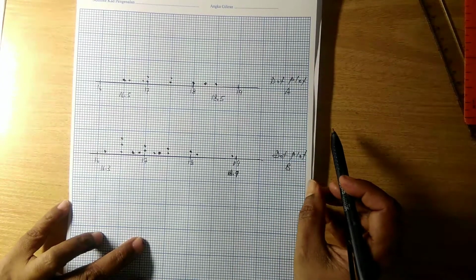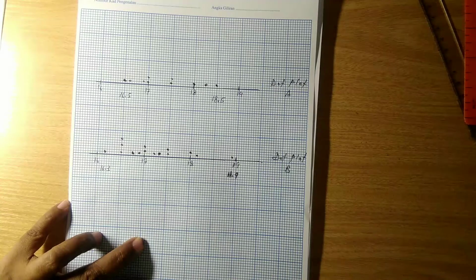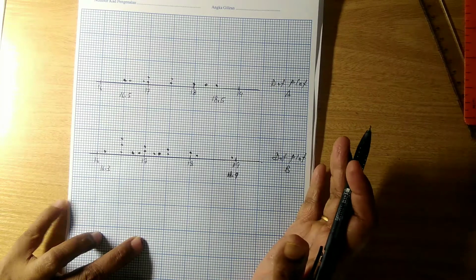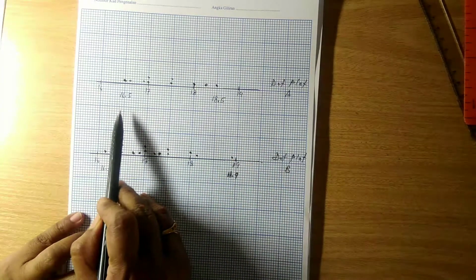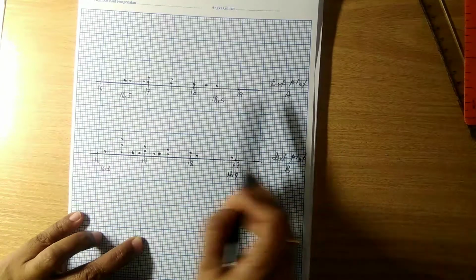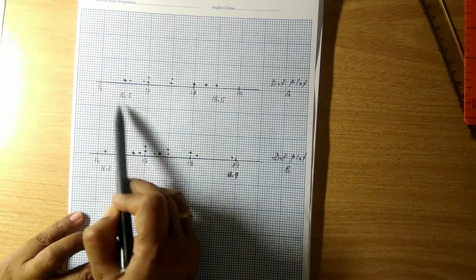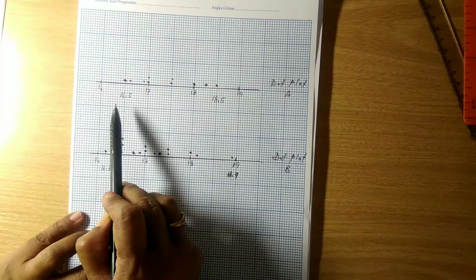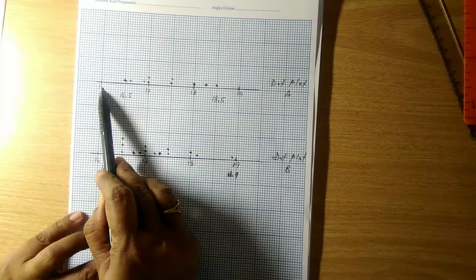Now how do you read this? First thing first, what we need to look for is, of course, your range: highest and lowest. For the first one, the lowest value that I can get from this scale is about 16. This is 16, 17, 18, 19.